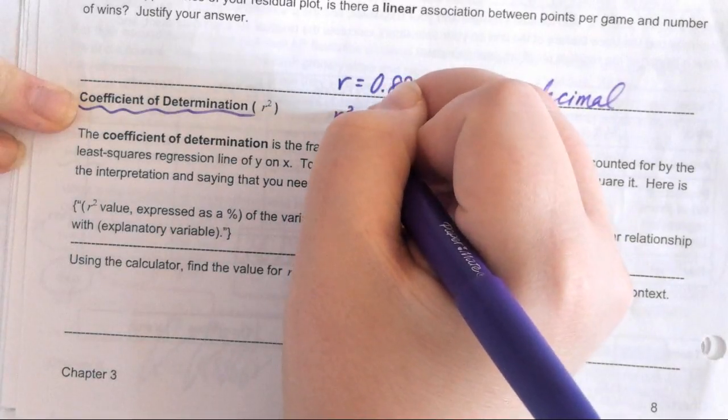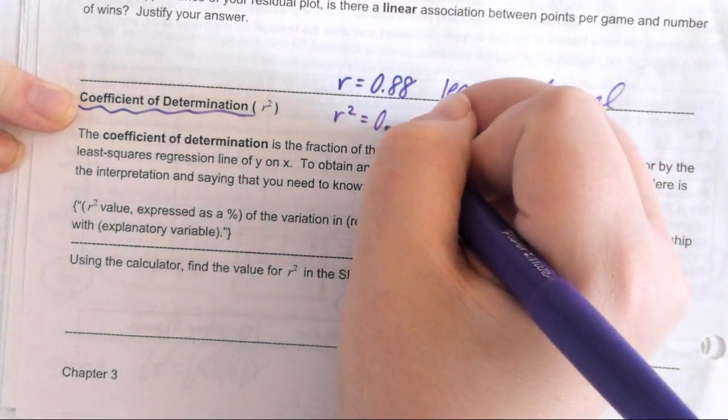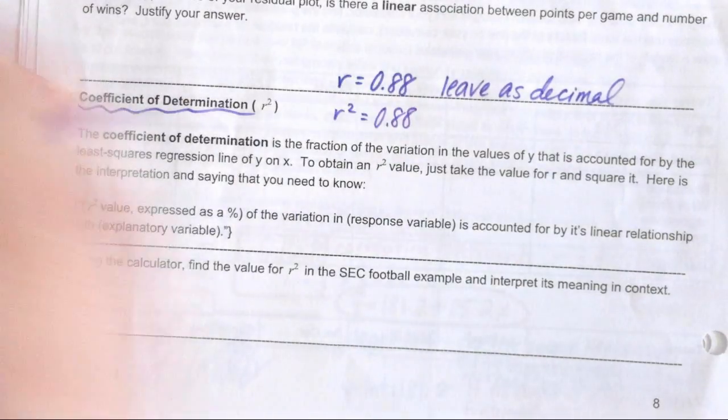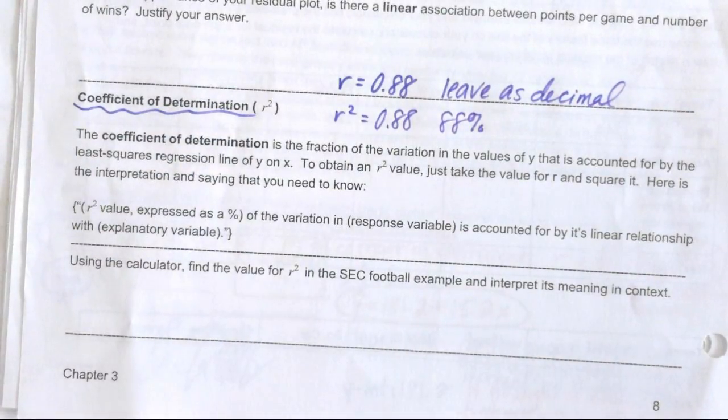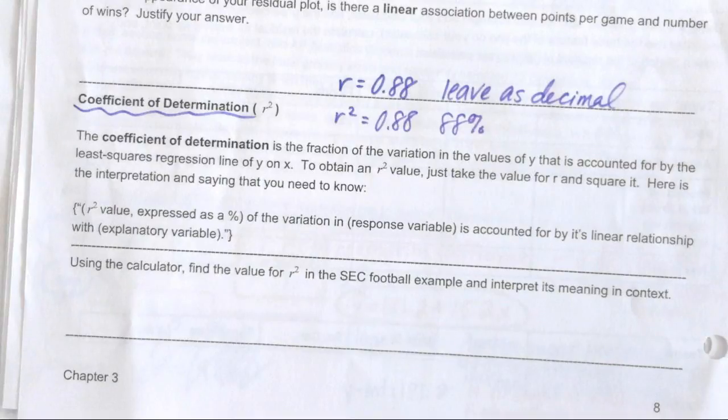But with R squared, if you got, for instance, again, 0.88, you actually could say 88%. So R squared is useful when we're trying to, again, as is everything in this class, relate it back to the context.